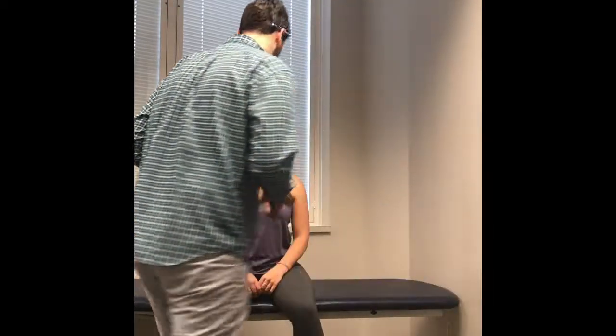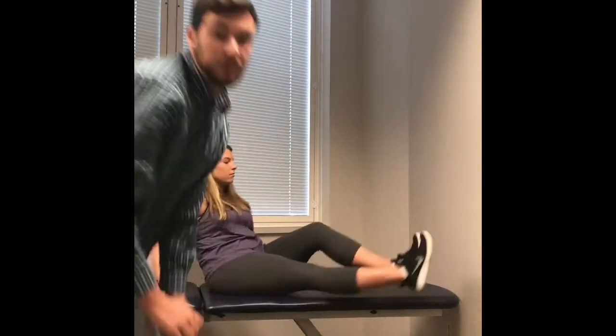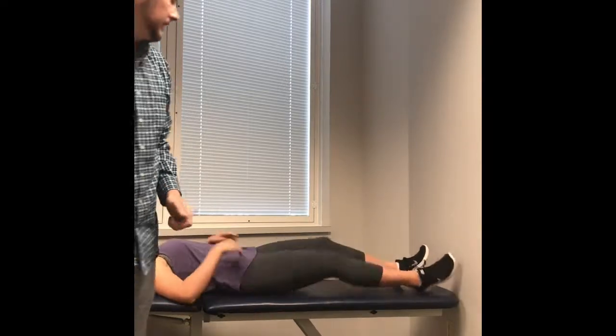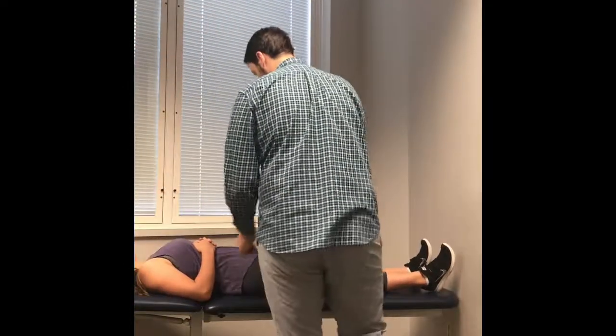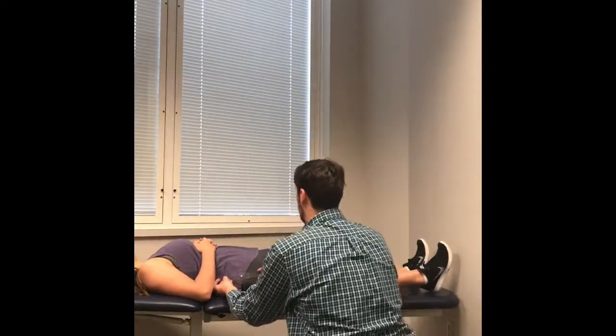Yep. So I'll be demonstrating one of the test item clusters for hip osteoarthritis. The first one is hip pain. The next is hip internal rotation less than 15 degrees. Go ahead and flare your leg out. Okay. And the last is having hip flexion less than 115 degrees. Go ahead and flex your hip.